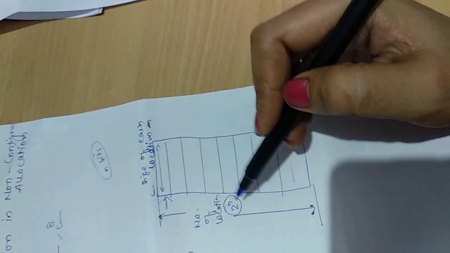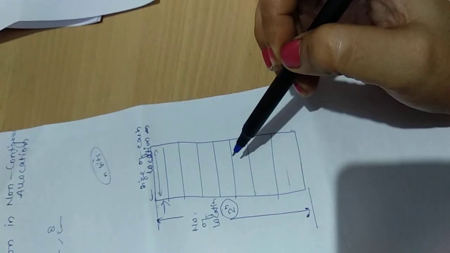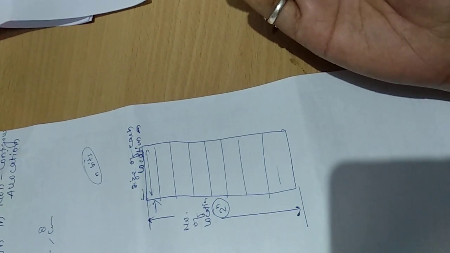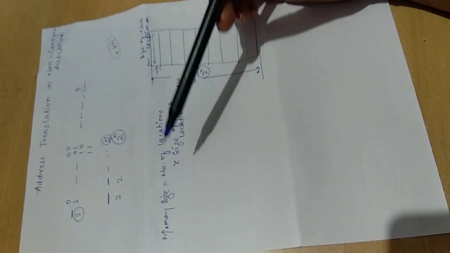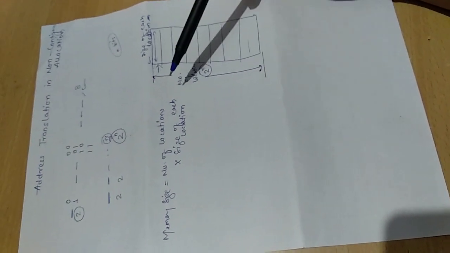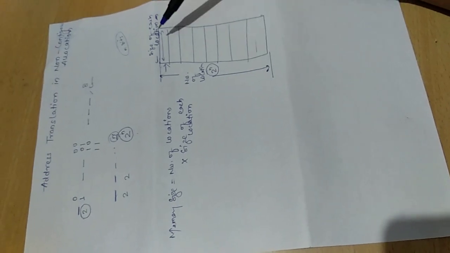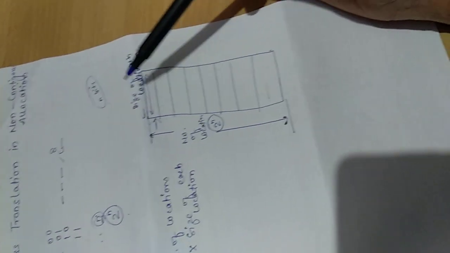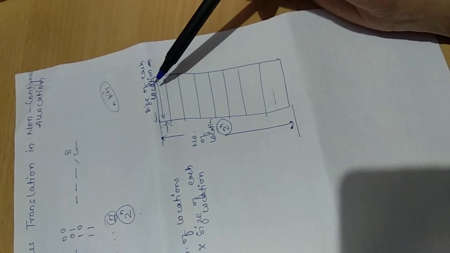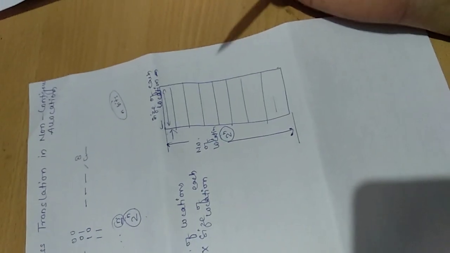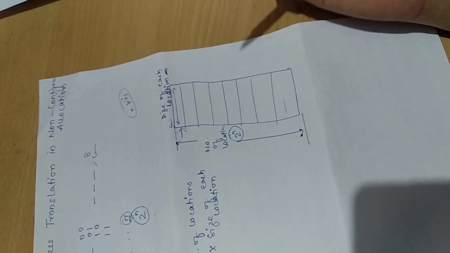So how would you find out the size of this memory? Number of locations into size of each location will give you the memory size. This is the formula, right? Memory size equals the number of locations into the size of each location. But here we have found the number of locations, but what is the size of each location? It actually depends on the operating system. The size of each location by default is taken as byte addressable memory, that is 8 bits, or word addressable or bit addressable.